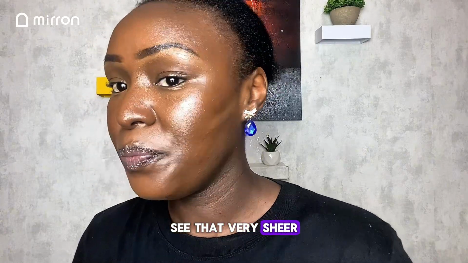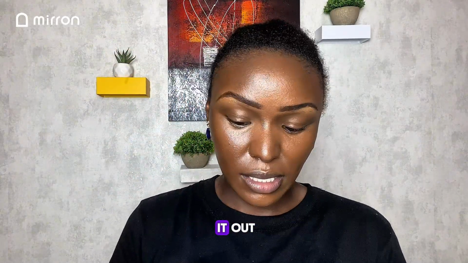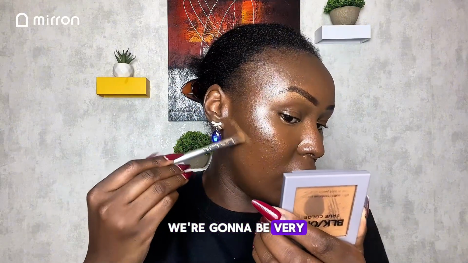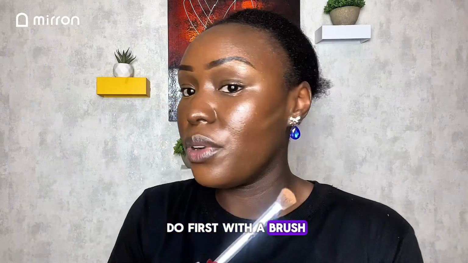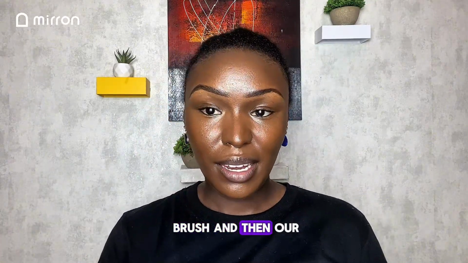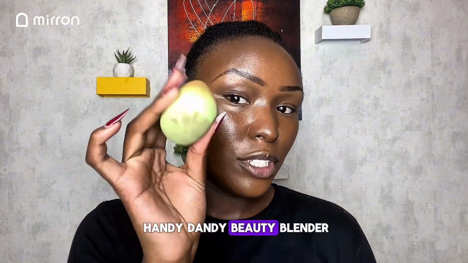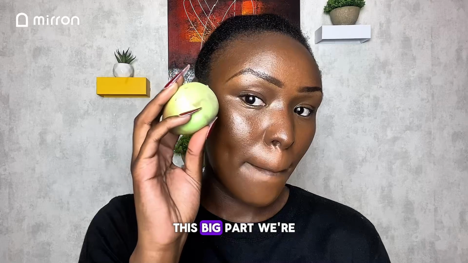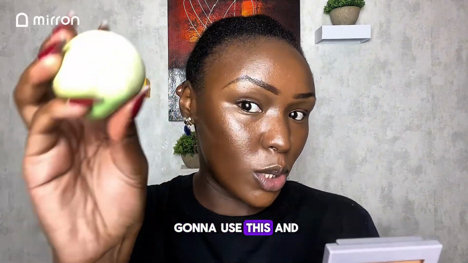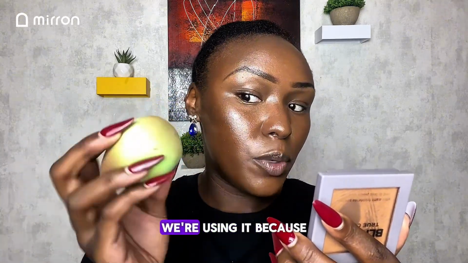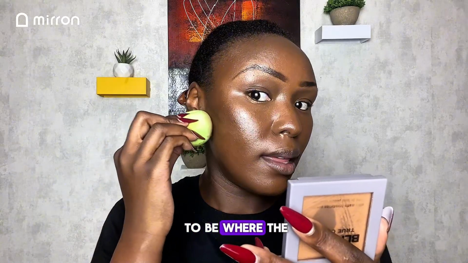See that? Very sheer. So what we're going to do with this is we're going to blend it out. We're going to use the same brush, but we're going to be very light with it. That's what we're going to do first with the brush. We're going to take that brush and then a handy dandy beauty blender, the bottom side, this big part. We're going to use this, and the big part we're using because we need the edge to be where the concealer is.